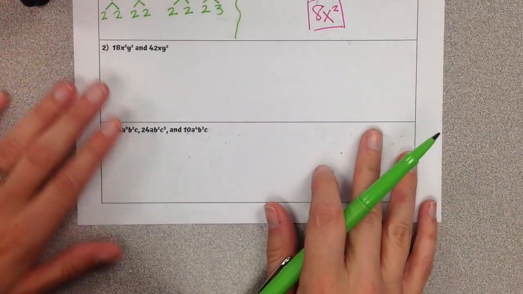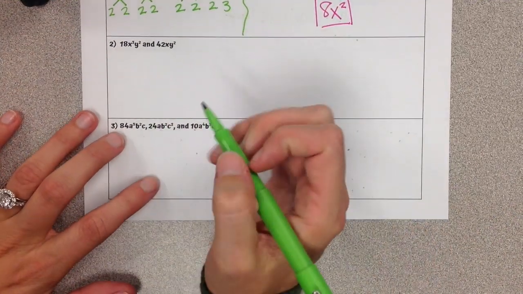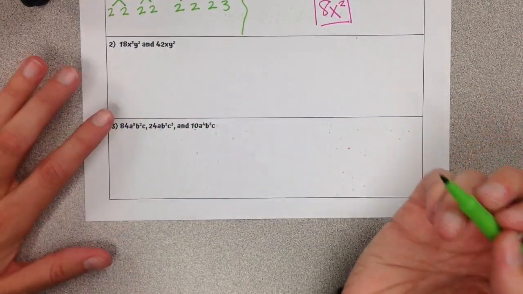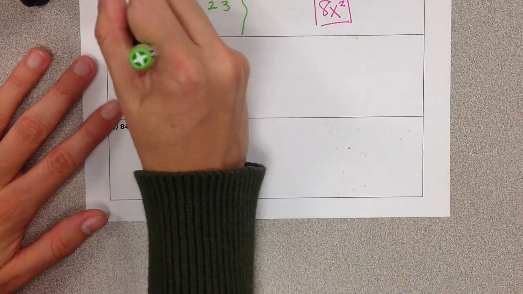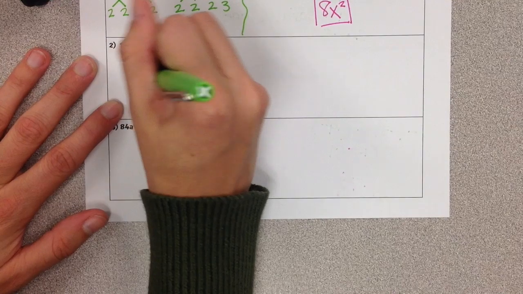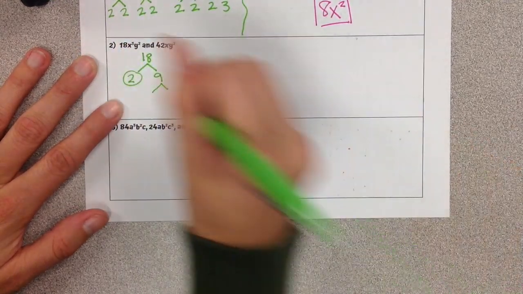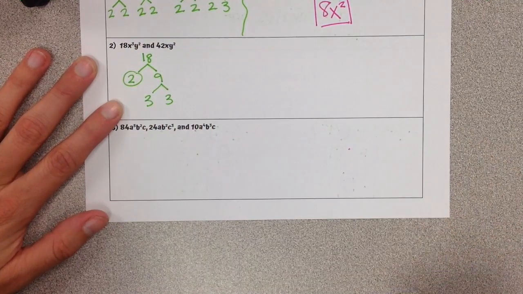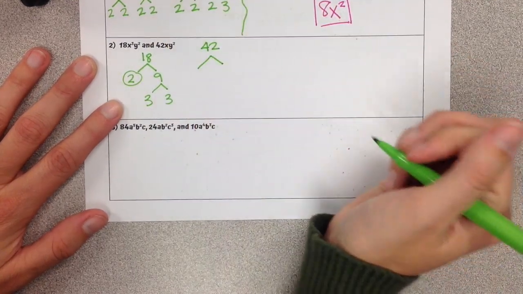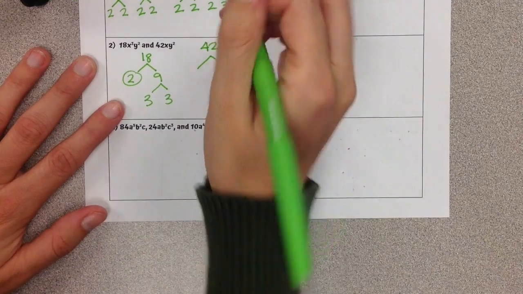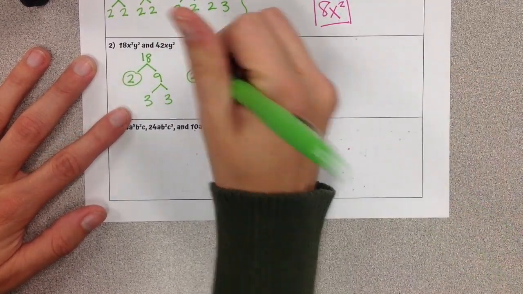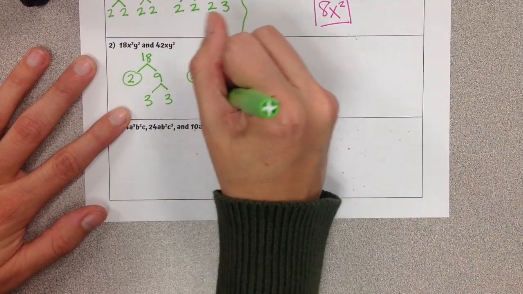All right, let's look at number 2 for this one. 18 and 42, again, you might be able to look at it right away and know what the GCF is, but if not, let's do that prime factorization. So 18, I'm going to split into 2 and 9. 2 is prime. 9, I'm going to split into 3 and 3. 42, I'm going to split that into 2 and 21. 2 is prime.